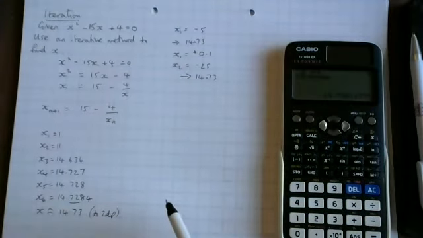Now it can be very hard to know where you're going to tend towards, but that doesn't matter.